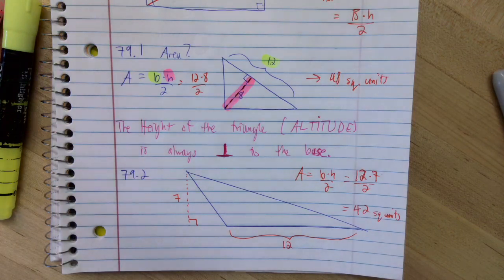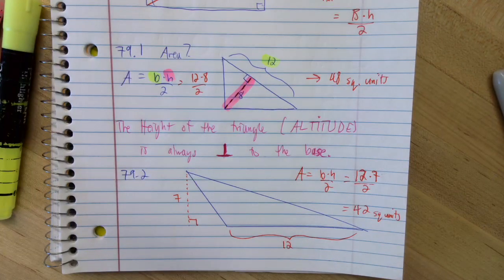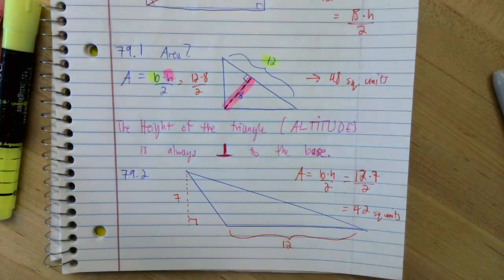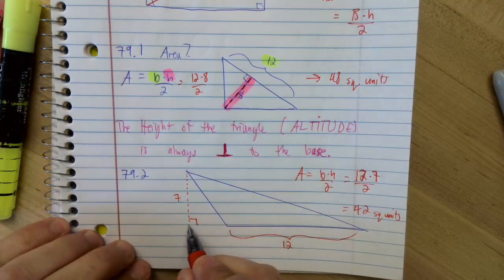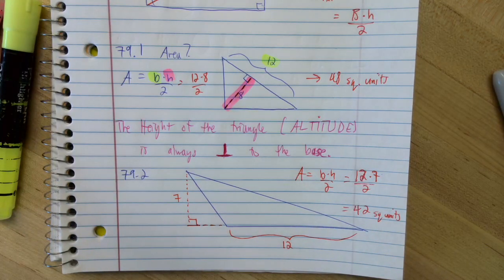So I'll stop for a second, make sure we can absorb all of that. Not all the triangles are going to be super simple and easy to see, although the method is still going to be the same. We have to make sure that the height that we use is perpendicular. There's that symbol right there. Perpendicular to the base. Okay. When you look in the examples, you'll see examples that are just like that.